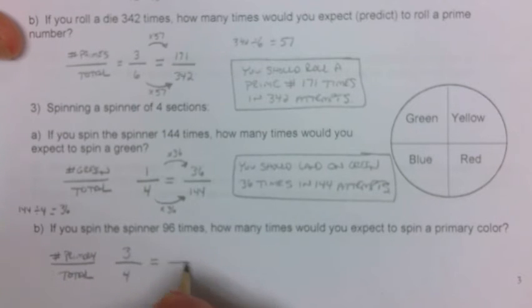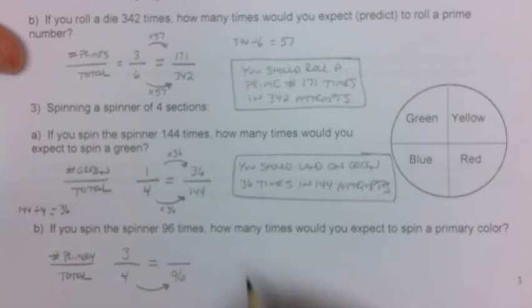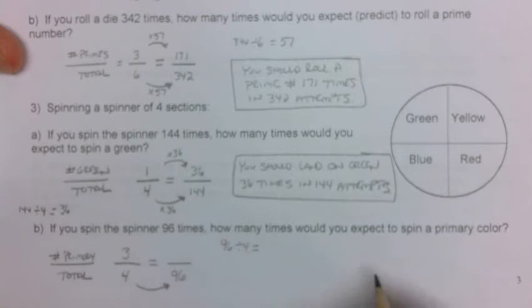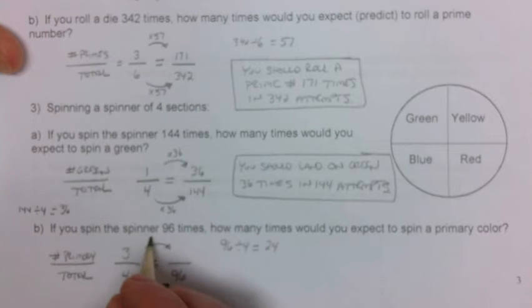We're going to set this equal to a ratio where the denominator, we're spinning it 96 times in total. So let's figure out how to scale here. 4 up to 96. 96 divided by 4, well, that's going to be equal to 24. So we must have done 4 times 24 to get to 96. In the numerator, we're going to do 3 times 24, and that's going to give us an answer of 72.